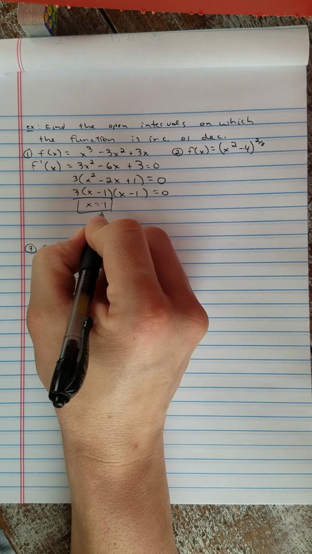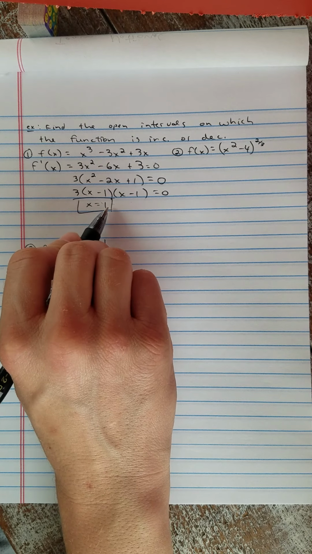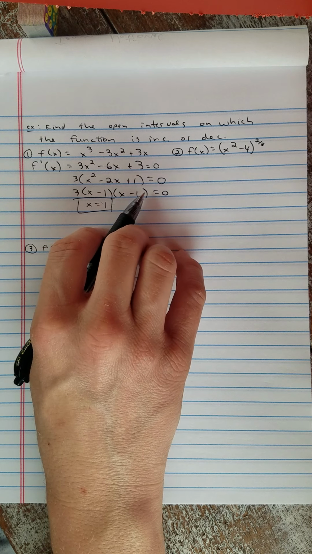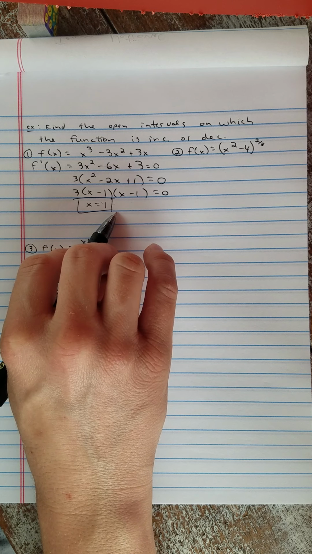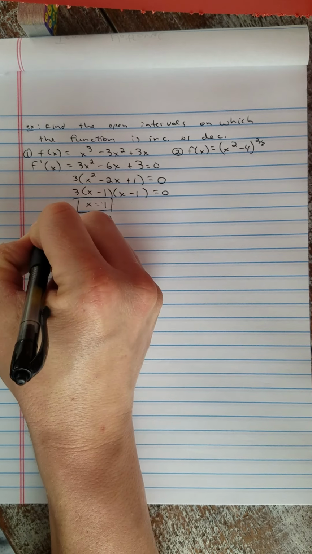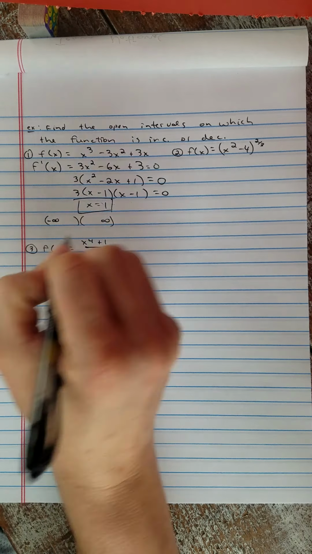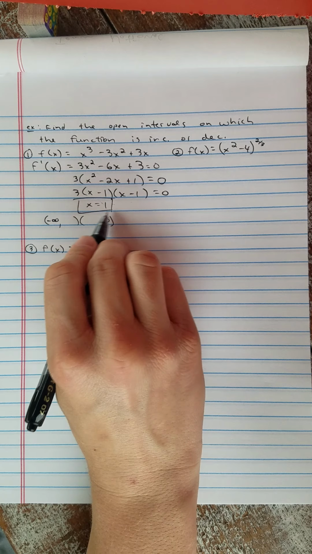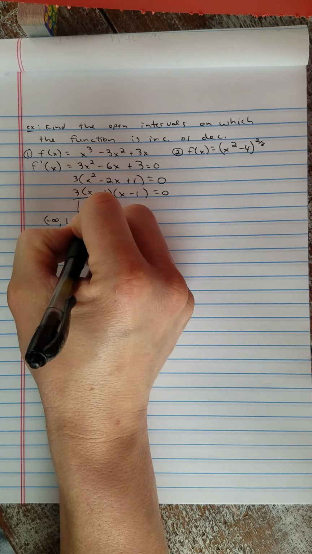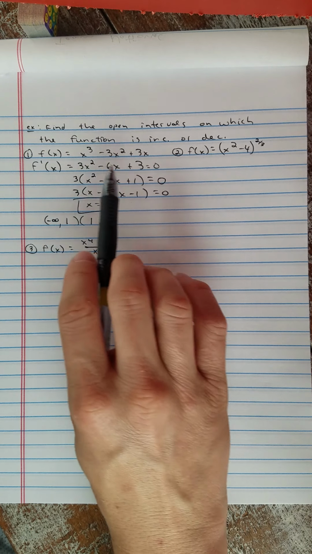What it's going to be in this case, and this is kind of the third step, once you solve for your critical values by basically setting your function equal to 0 and solving for x, that is going to be what splits apart your domain. So my domain now, from -infinity up to +infinity, is going to be split at only that one critical number, which is +1.